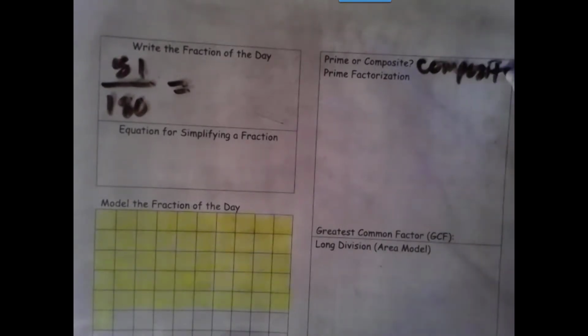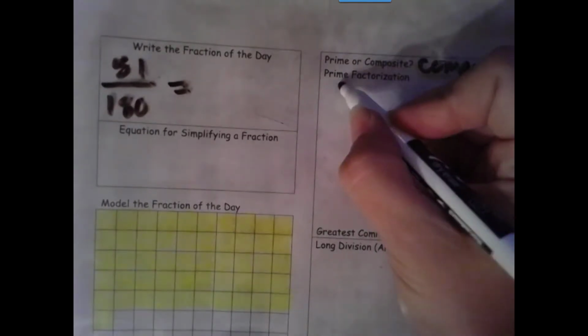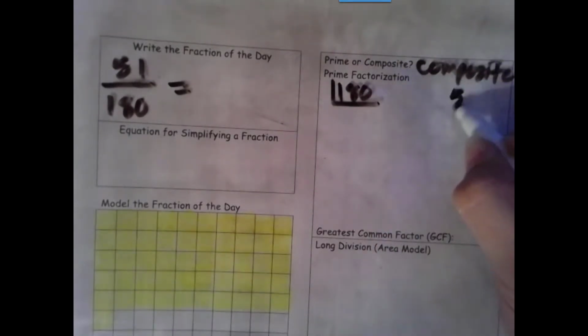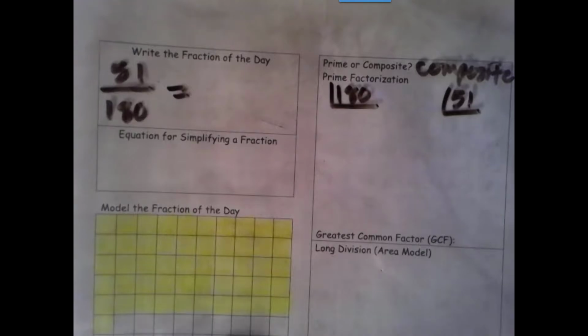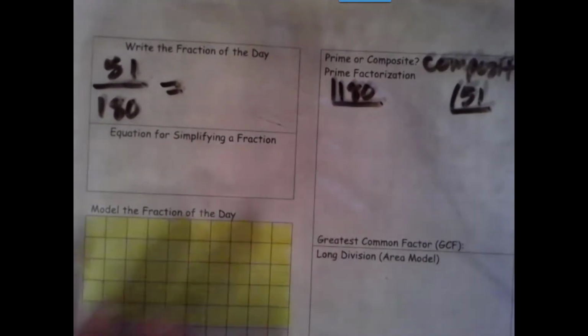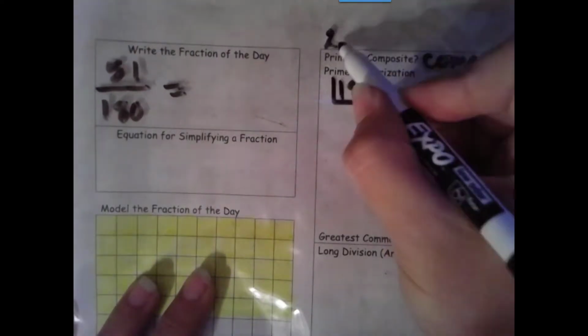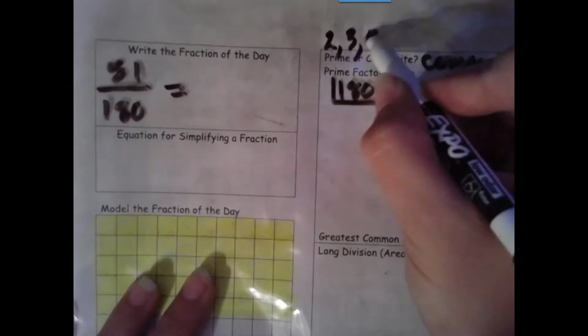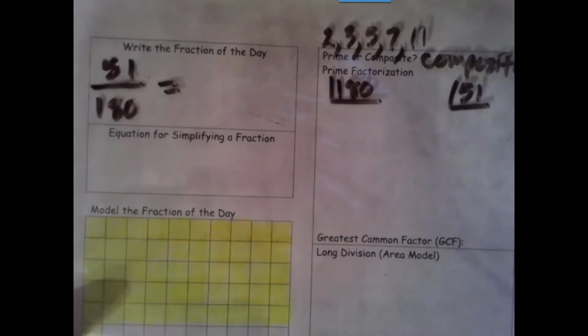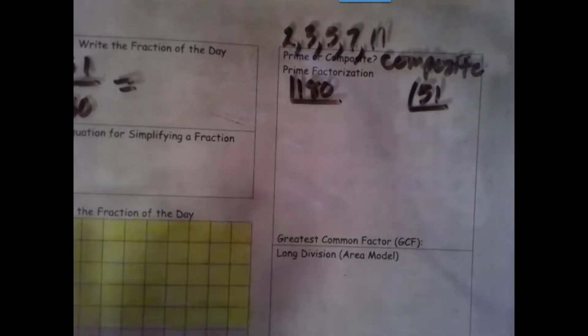So that means we need to do our prime factorization of our denominator and of our numerator. And remember, our first 5 primes that we use are 2, 3, 5, 7, 11, and so on. Okay, so if we start with our denominator, it ends in a 0. So I know that 5 is a factor.